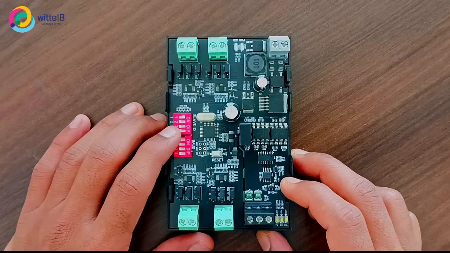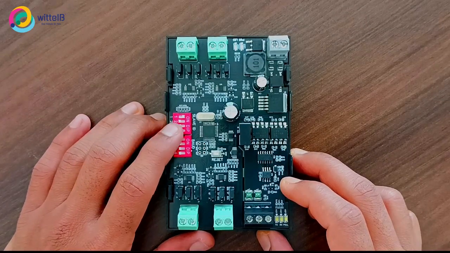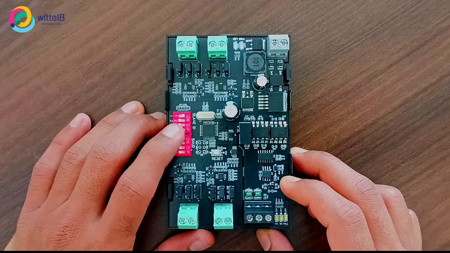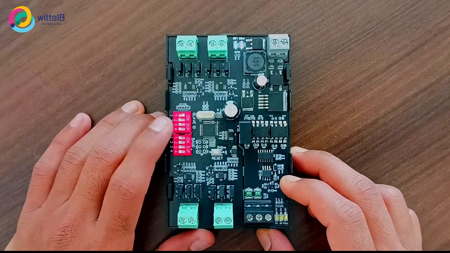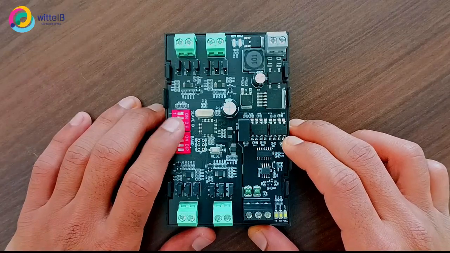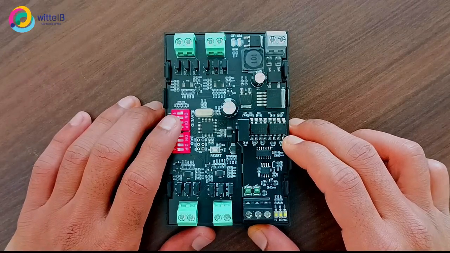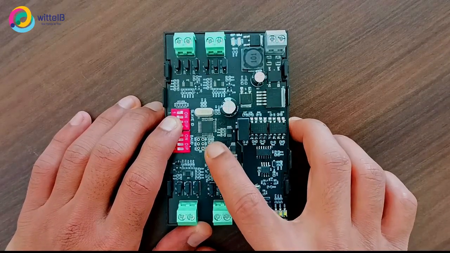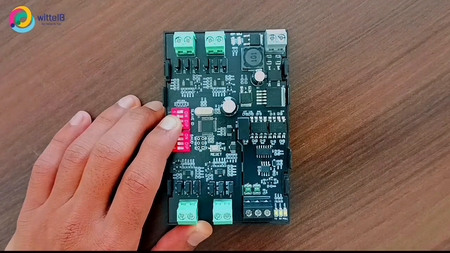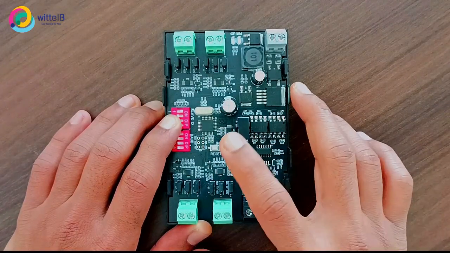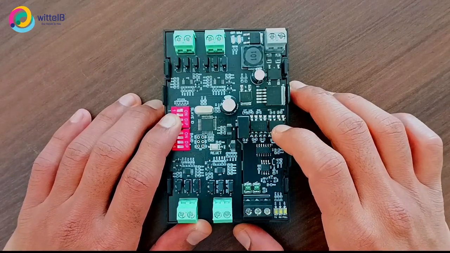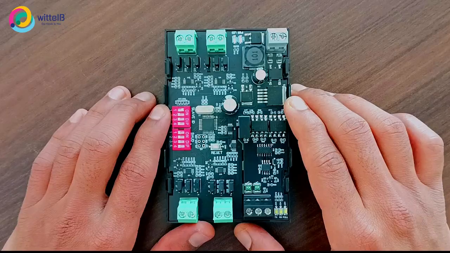Here we have the dip switch part. In this dip switch, the user can set their own slave ID and baud rates. For the baud rates we have already mentioned them in the data sheet, and for the slave ID the user can set up to 15. And here we have the reset button. Whenever the user changes the slave ID and baud rates, at that time just press the reset button once, so the board will get configured with the new slave ID and baud rate.